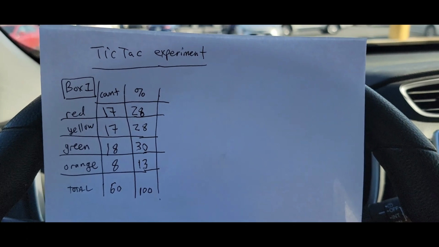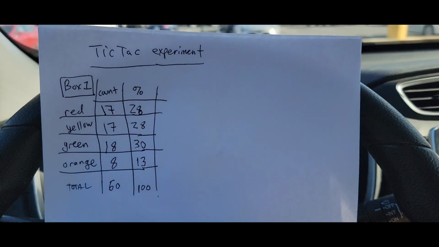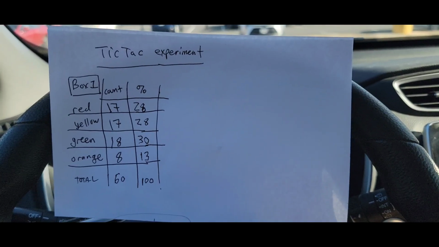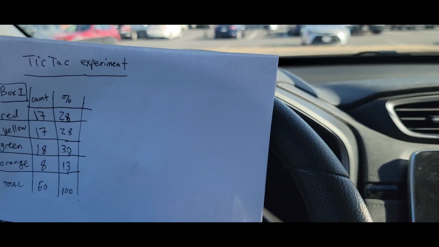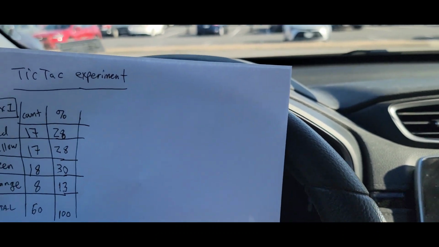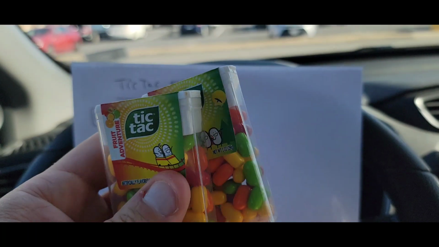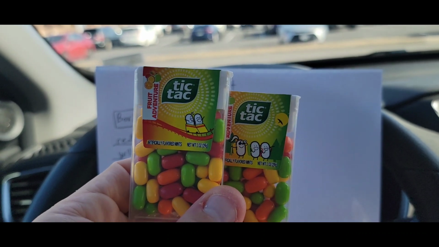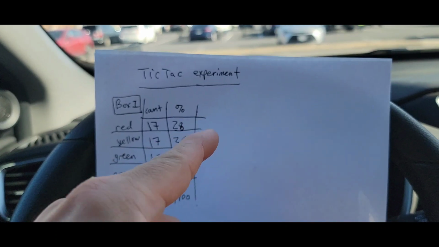So what I wanted to show with this is, and maybe you can anticipate it because there's all this extra space over here, that really in science and statistics, you need to replicate. You need to replicate things because one experiment, no matter how well designed, how well funded, is not very conclusive, right? So what I have here, you can hear it, is two more unopened Tic Tac boxes. So I'm going to do the exact same thing and fill out a table like this, just right over here, box 2, box 3.